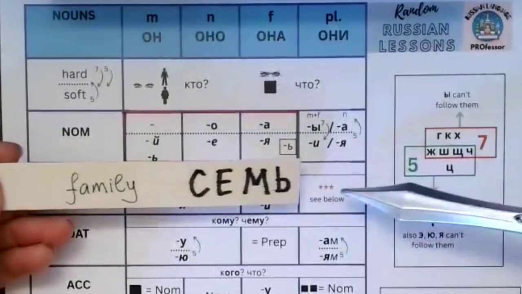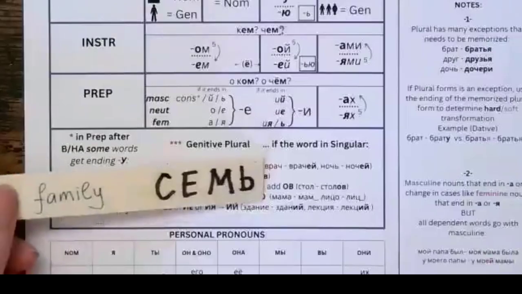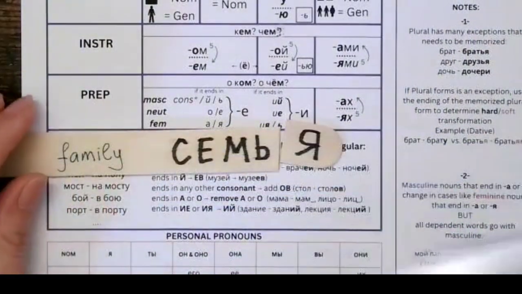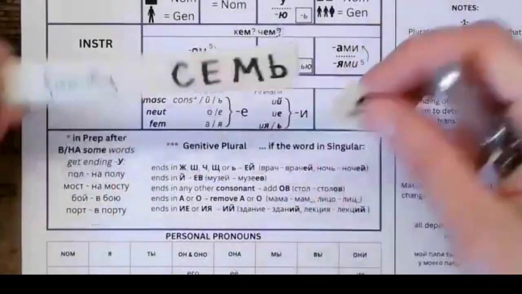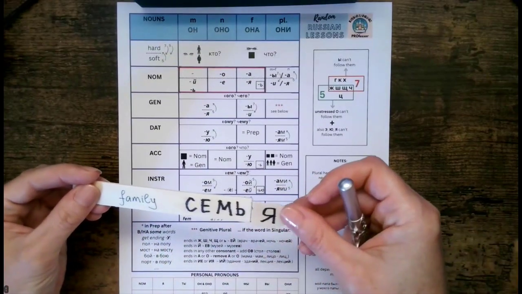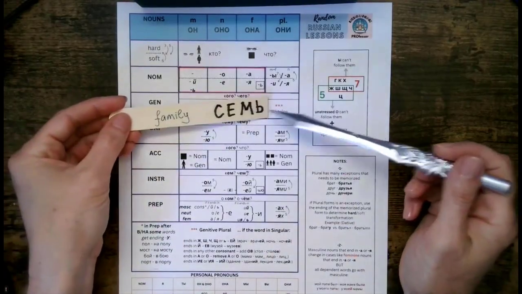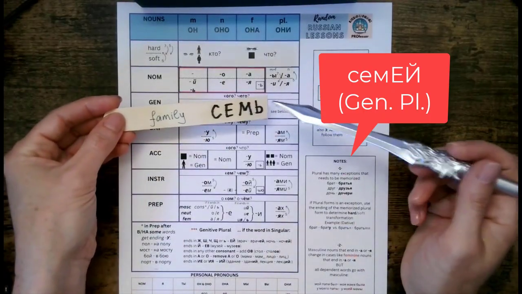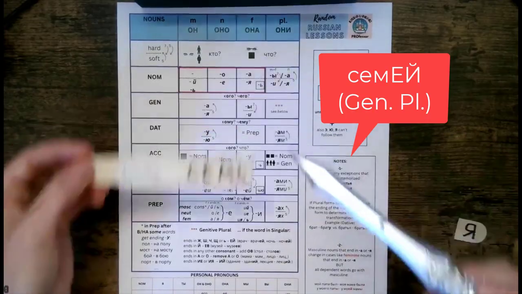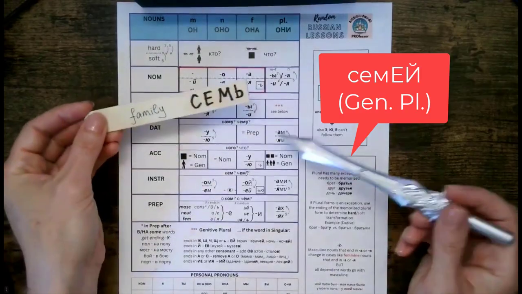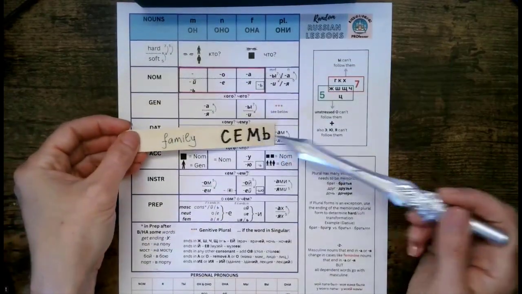So for genitive plural, it says see below, but if you go here, you actually will not find this ending here, because as I said, I couldn't really fit everything there is, and семья has an irregular ending in genitive plural. So for this one, you would just need to look it up. It actually will be семьи. Soft sign will disappear and we'll get this ending. So семьи. For dative, we go back to soft.